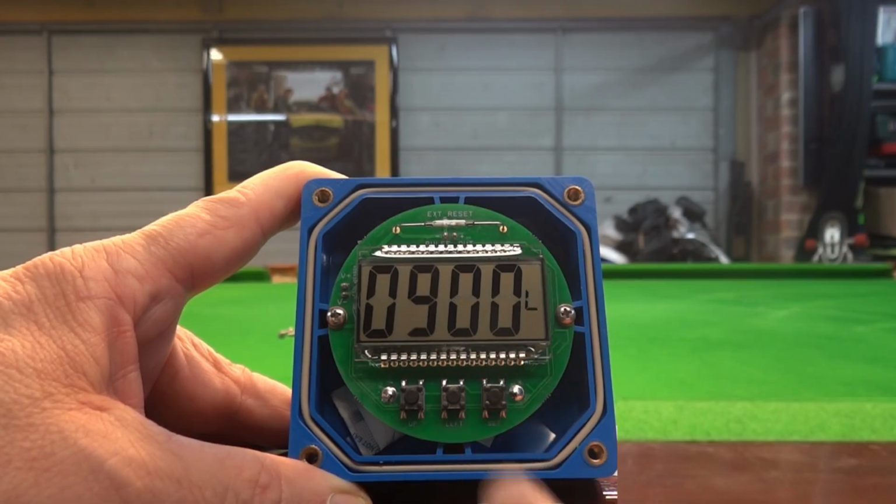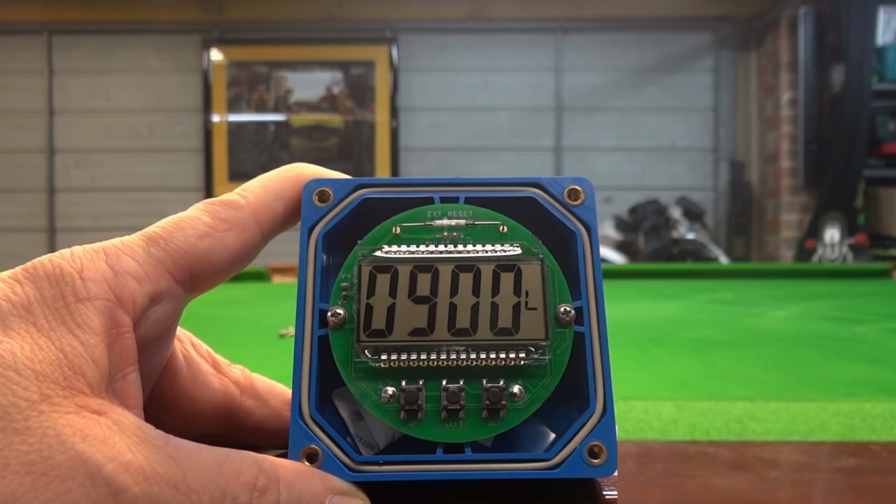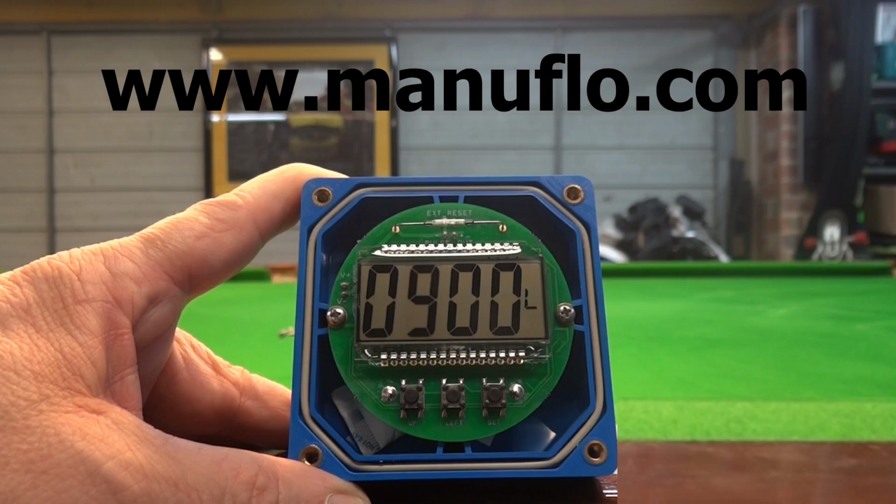Once again the user should verify the calibration is correct by carrying out a further volume check, and tweak the factor again if necessary. This concludes the recalibration procedure for Manuflo MRT or MRP flowmeters.